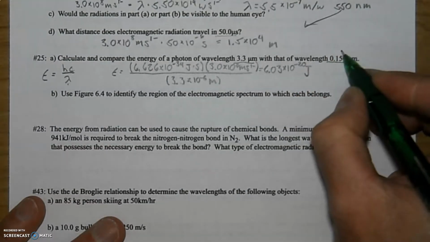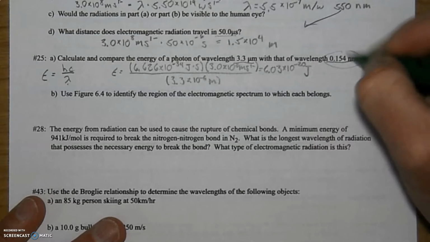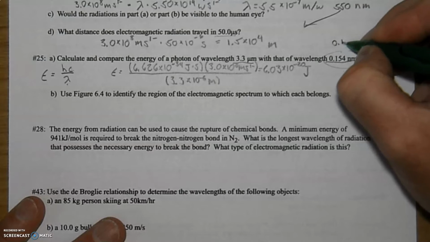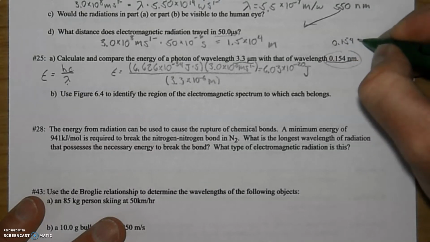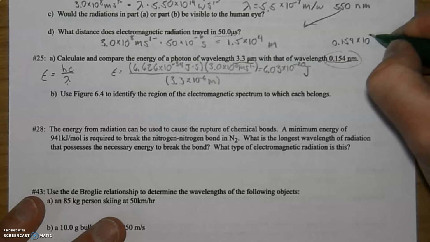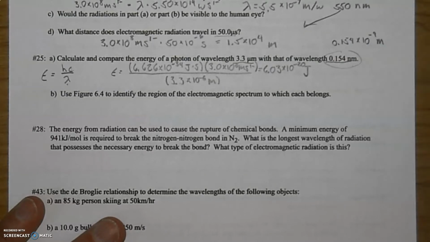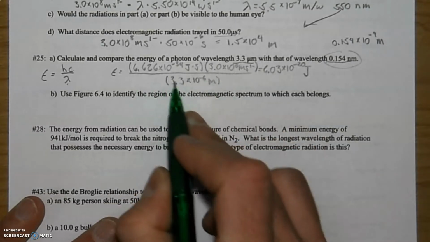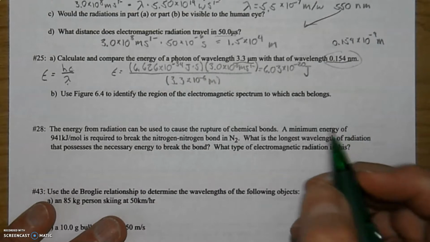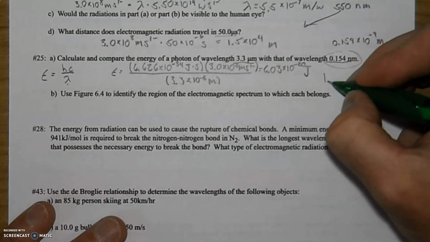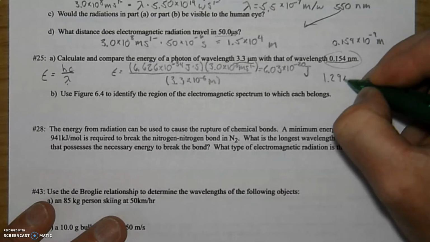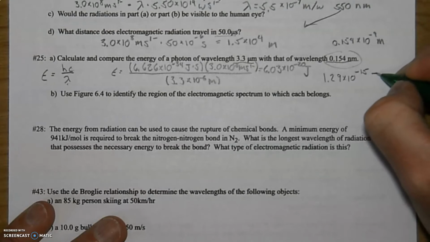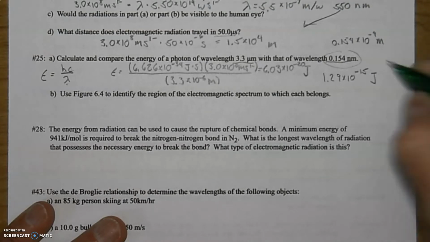Okay, and if we do the same thing for this one, I'm not going to rewrite the entire problem. Putting this in the calculator, you can do it one of two different ways. Just to keep life easy, I'll say 1.54 times 10 to the negative 9 meters. So again, I'm going to plug this in place of 3.3 in the denominator, and the value that comes out is 1.29 times 10 to the negative 15 joules. So two different answers for that part.